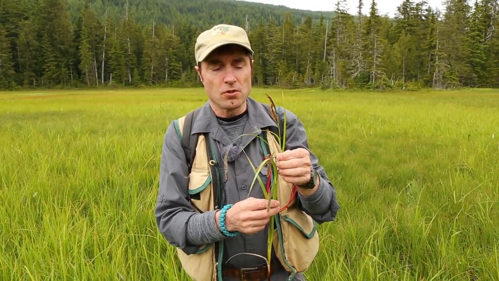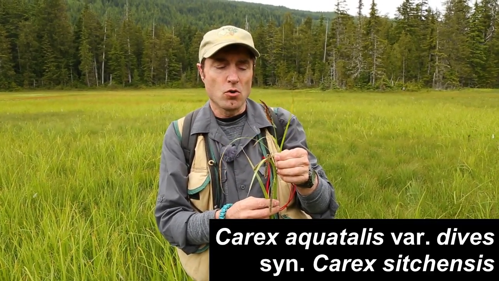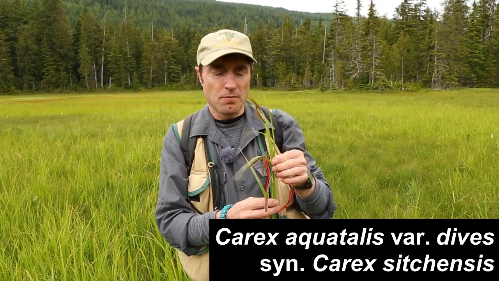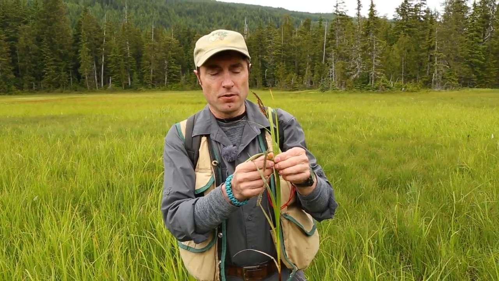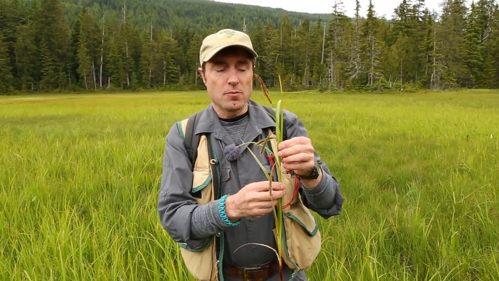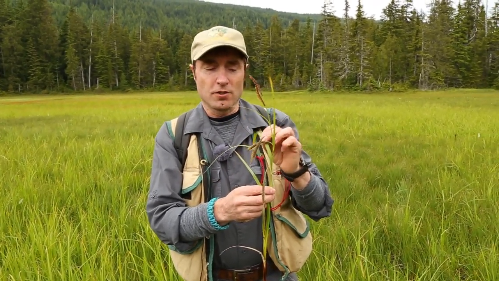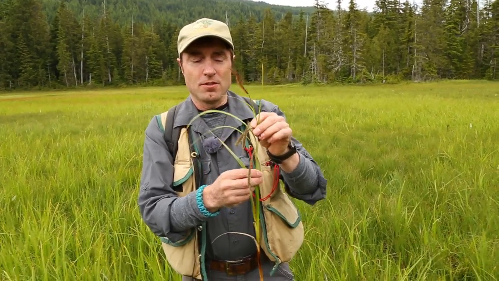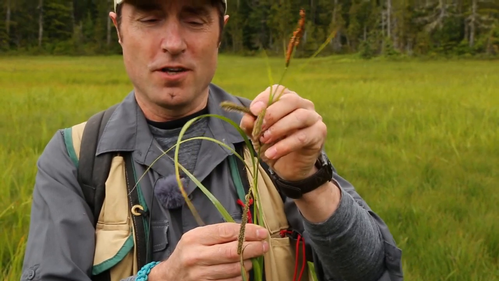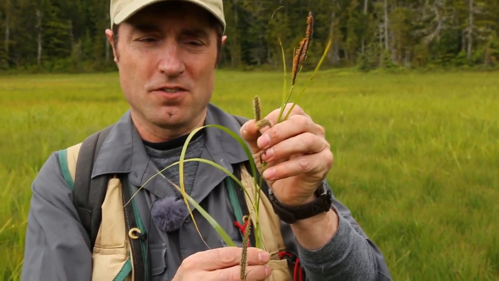This is variously known as Carex sitchensis or Carex aquatilis var. dives. You can differentiate it from another very closely related species or subspecies known as aquatilis aquatilis by the nodding spikes. If you had aquatilis aquatilis, these would probably be upright, something more like this.